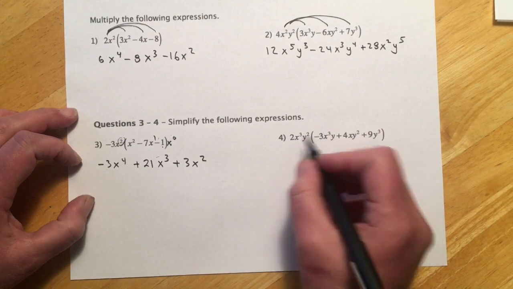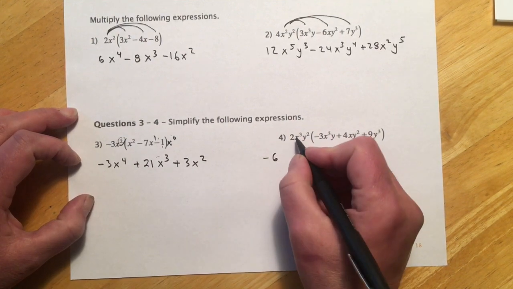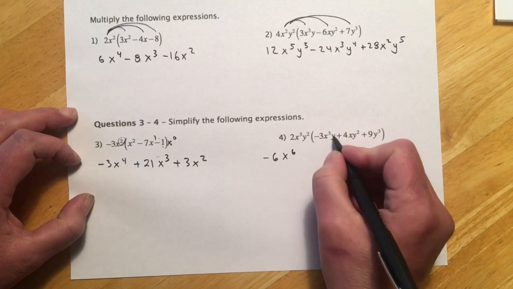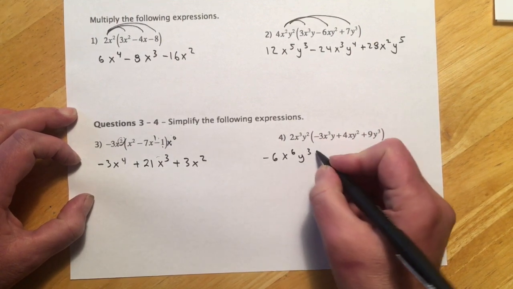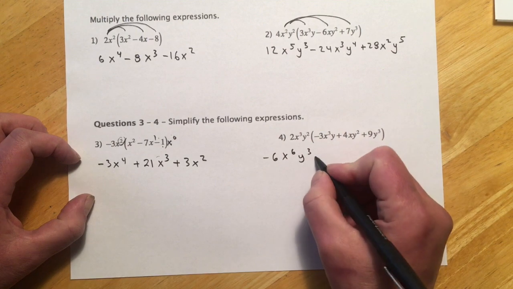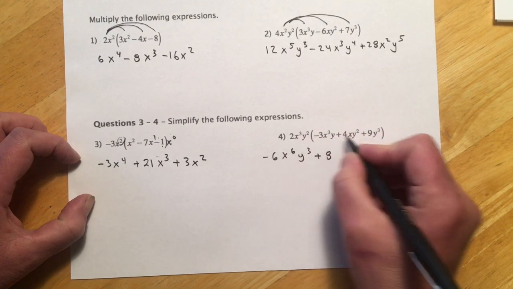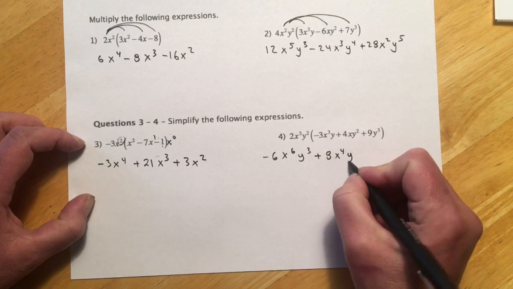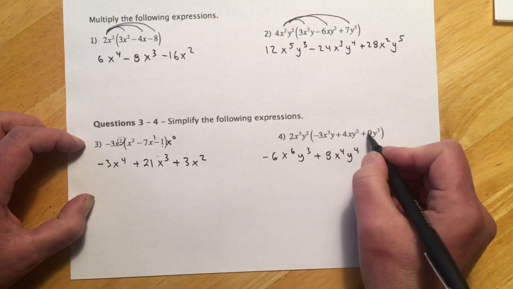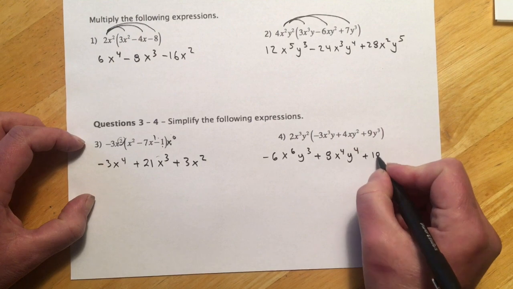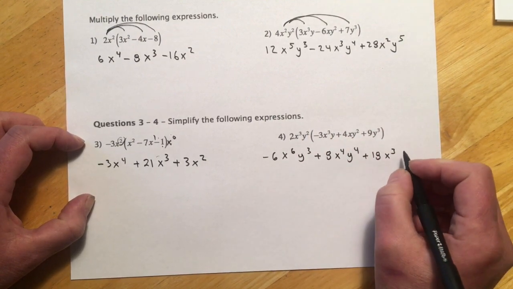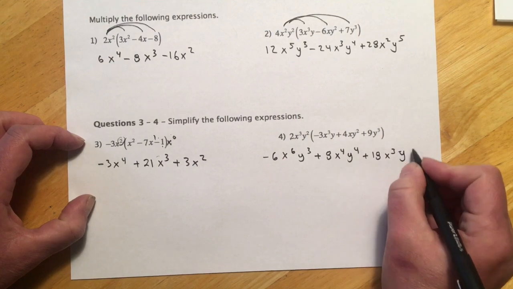So here we just do 2 times negative 3, negative 6, 3 and 3 for x to the 6th, and then 2 and 1 there for y cubed. And then times 4, so that's going to be 8, 3 and 1, x to the 4th, 2 and 2, also y to the 4th. And then 2 times 9 will be 18, and x cubed, and then 2 and 3 for y to the 5th.